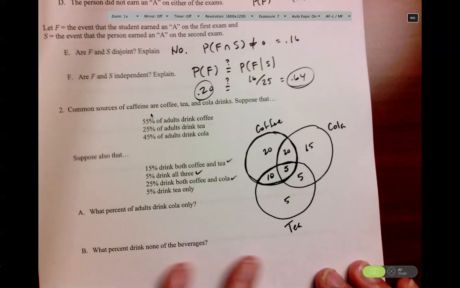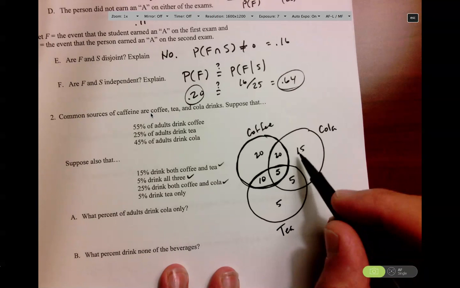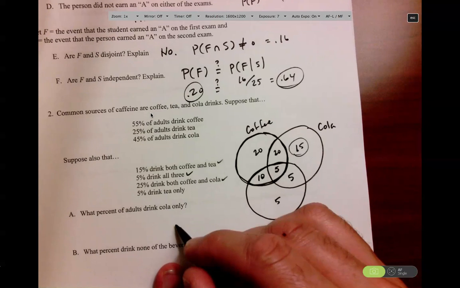Okay, so now, once we get that set up, I think that part A should be trivial. What percent of adults drink cola only? Right, so we're talking about just those. That's 15%.